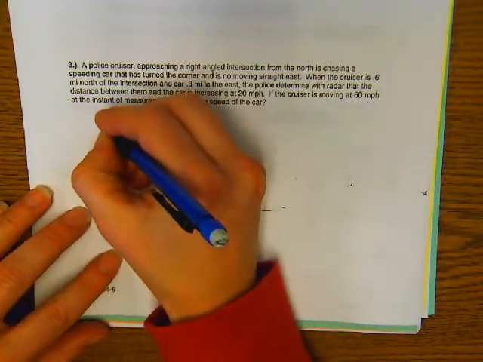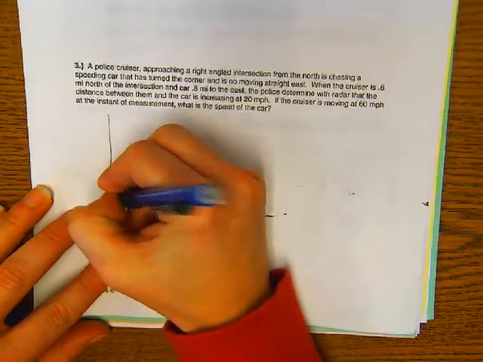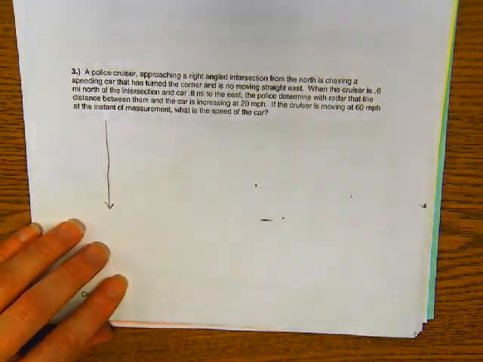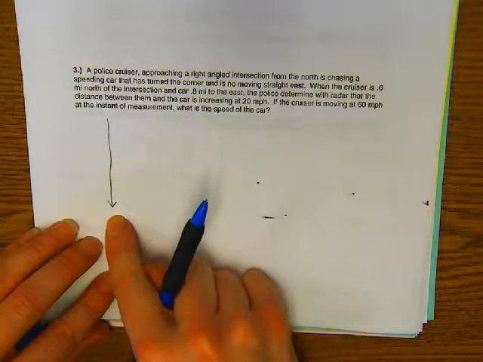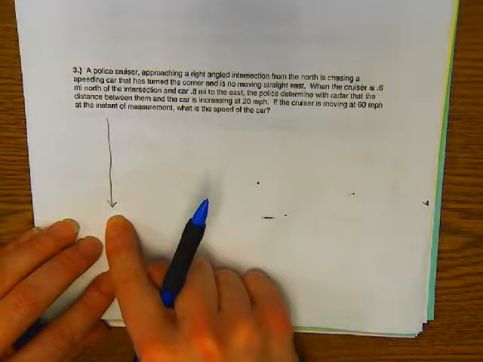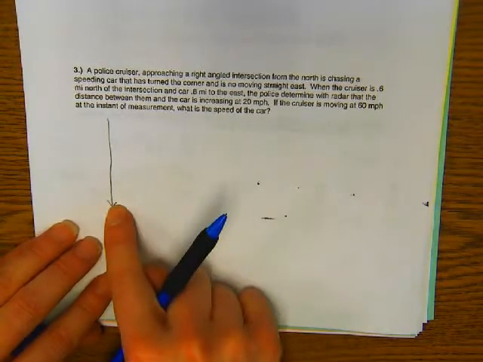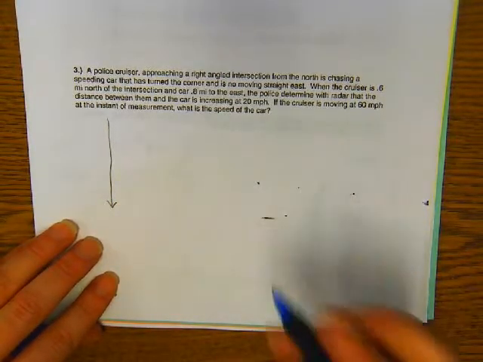All right, so we have a police cruiser approaching a right-angled intersection from the north. Let's draw a picture. I'm drawing this arrow like that, because if I'm coming from the north, he's going down this way. And then it's chasing a speeding car, so the speeding car has turned the corner and is moving straight east.